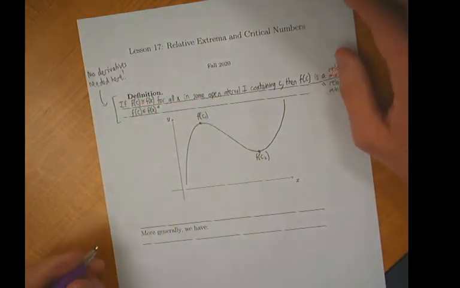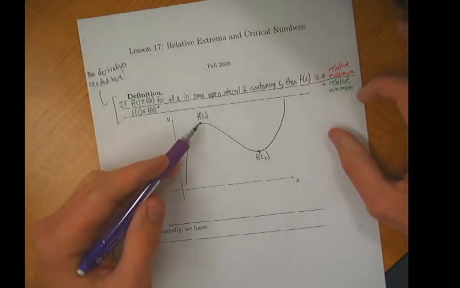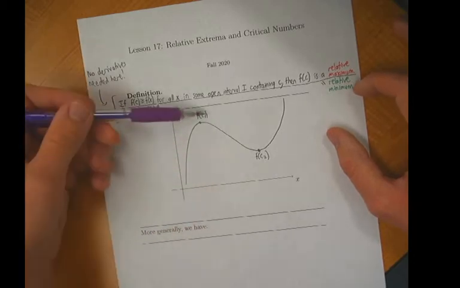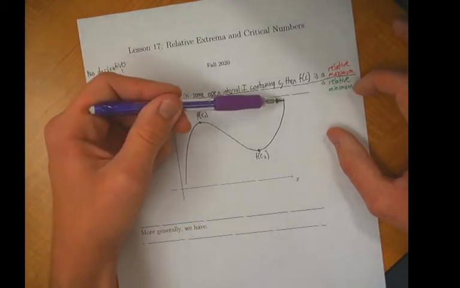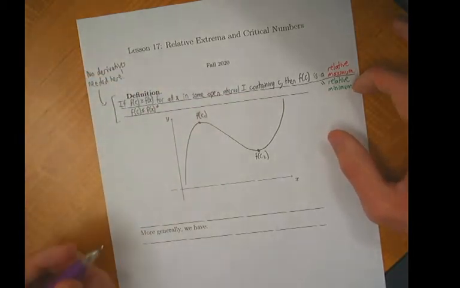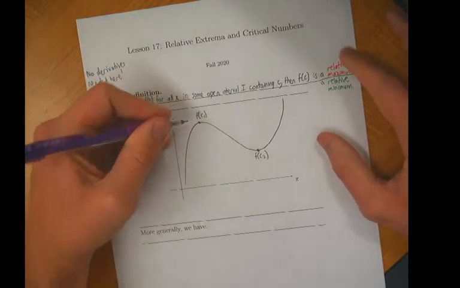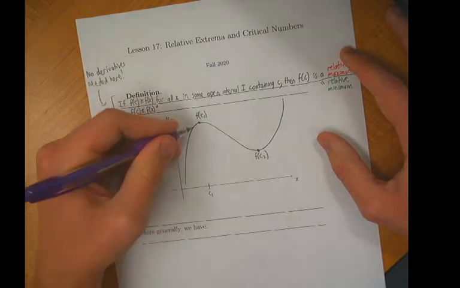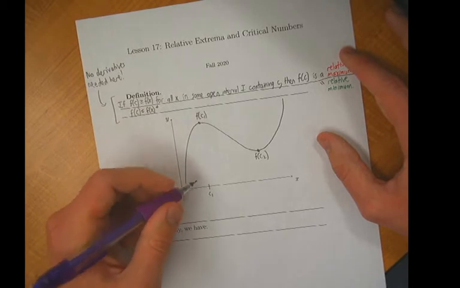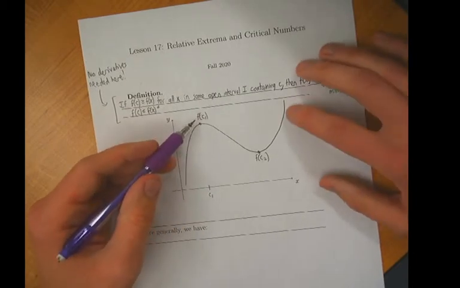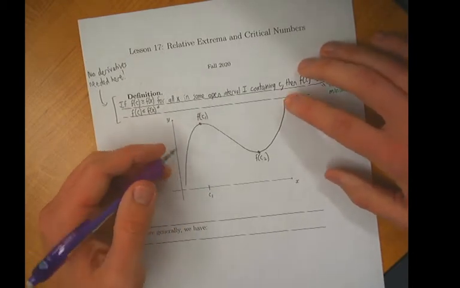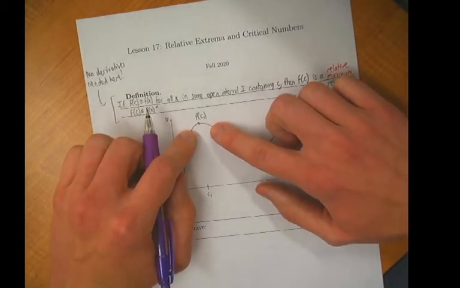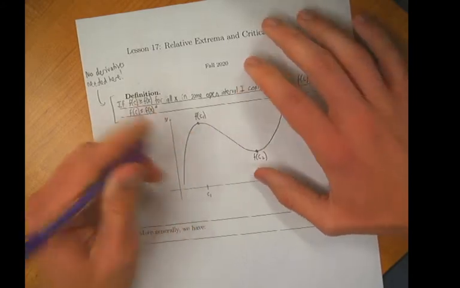If we take a look at f of c1, it's clearly not the highest value of the graph, but if we take just some open interval I containing c1, it's definitely the highest point around that set of points.